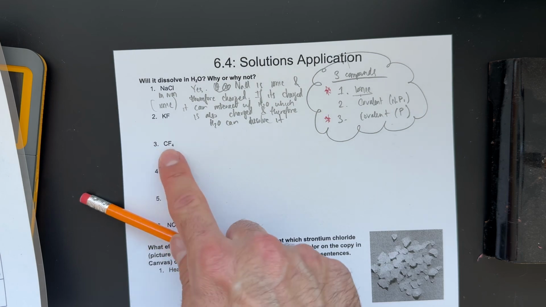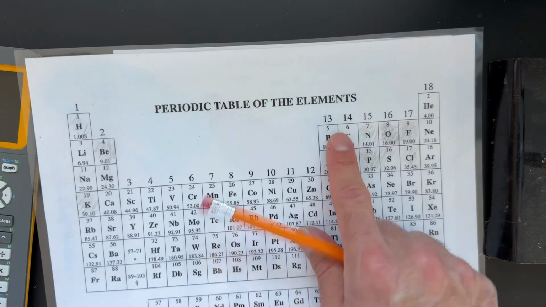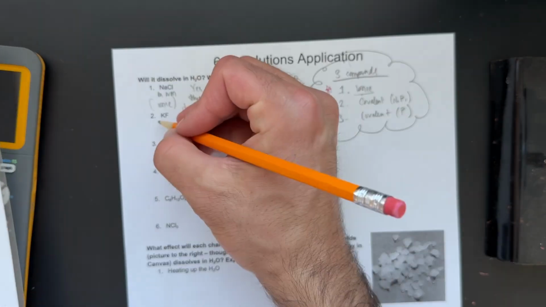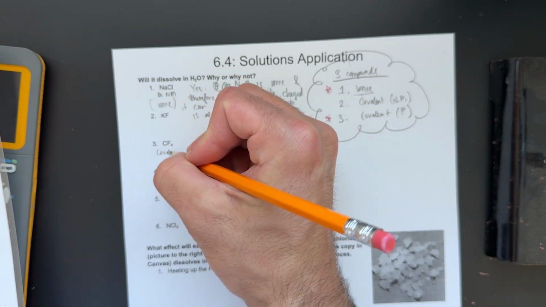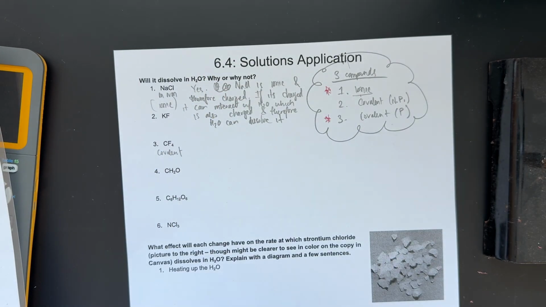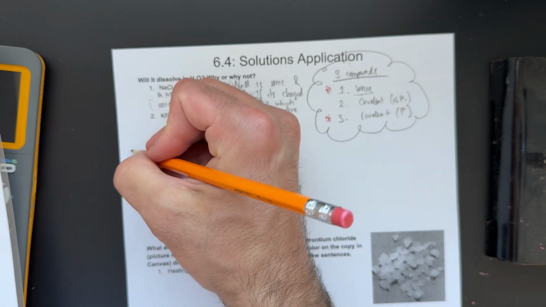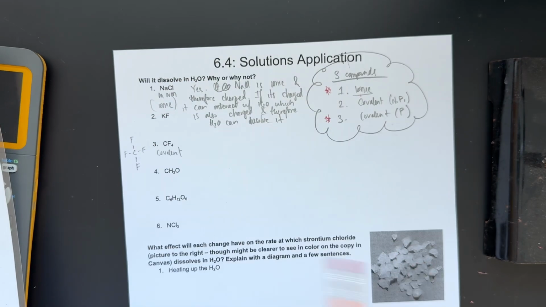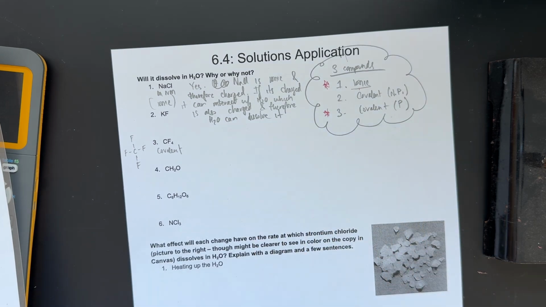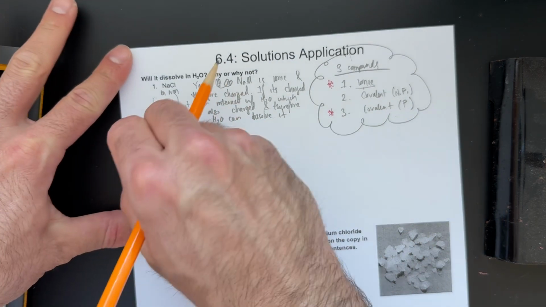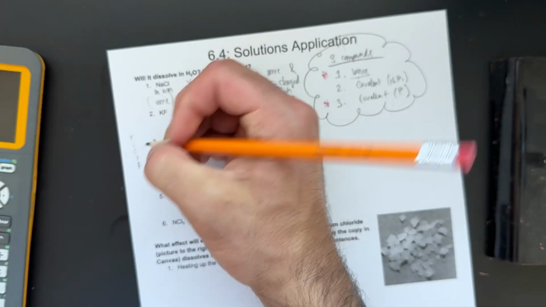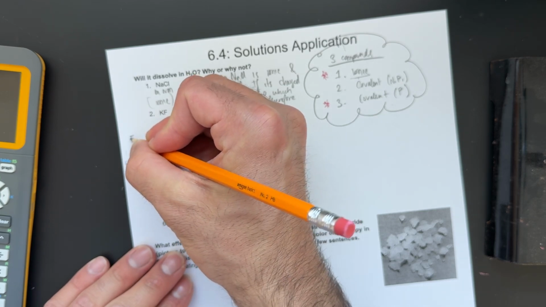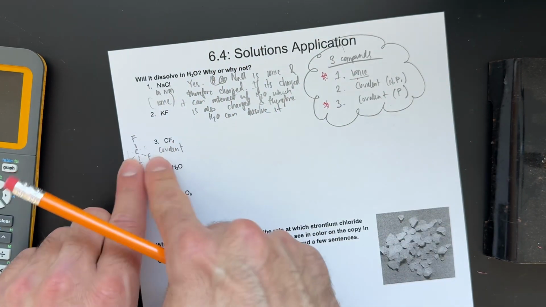If we go on to, for example, number 3, what we see is we have C and F, both of which are non-metal, so we're like, okay, that's covalent. But is it polar or non-polar? And remember, to determine that, we need to draw it out. We have CF4, and if we draw it out with the correct shape, what we see is that it has dipoles.